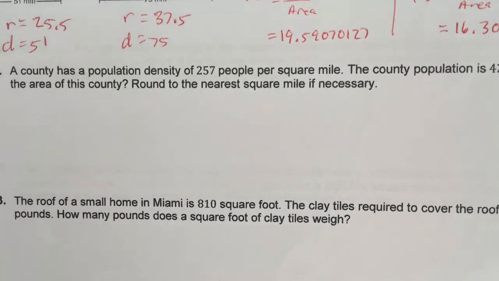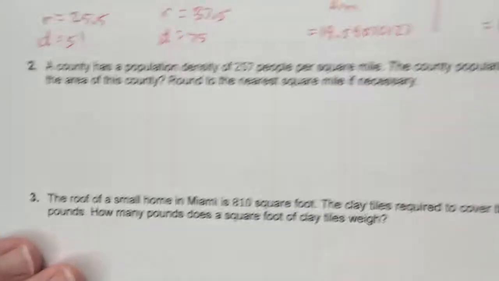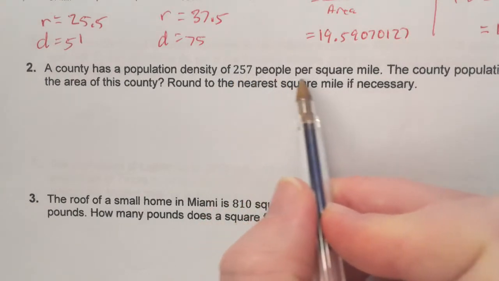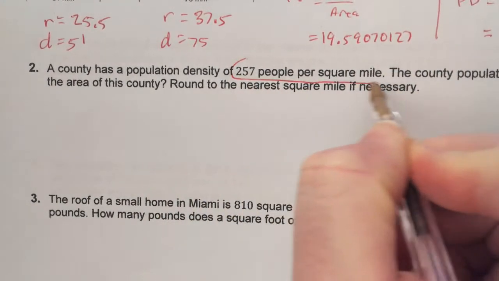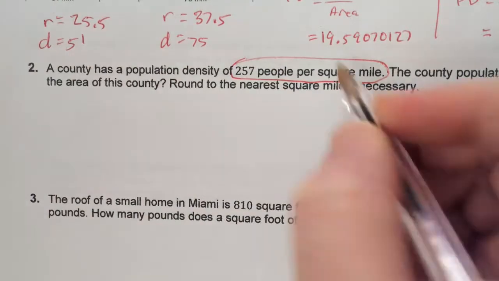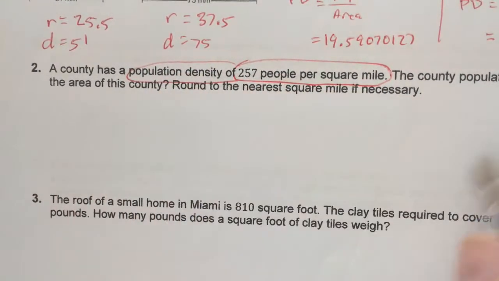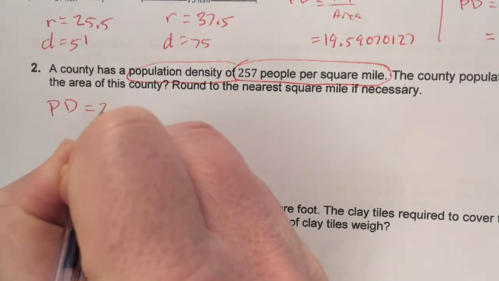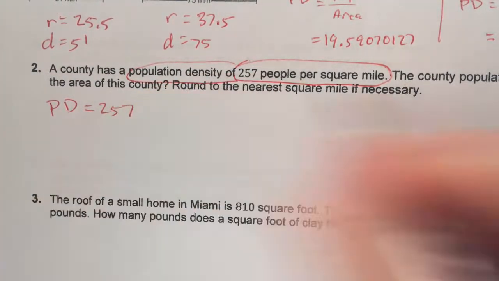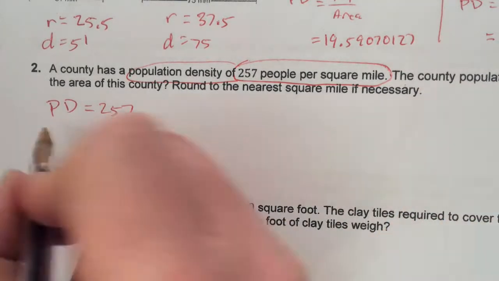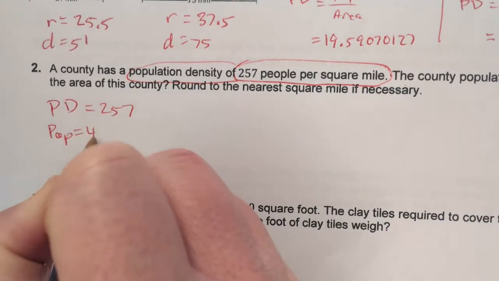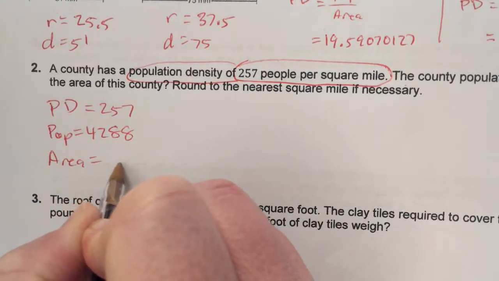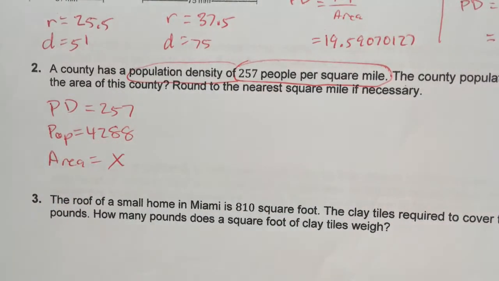All right. So for number 2, a country has a population density of 257 people per square mile. Okay. So that's people per square mile. So that's the population density, right? And they actually said that, which was awesome. So PD is equal to 257. The country population is equal to 4288. What is the area? So that's what they want to know. What is the area? So that's going to be your X, because we're looking for it.